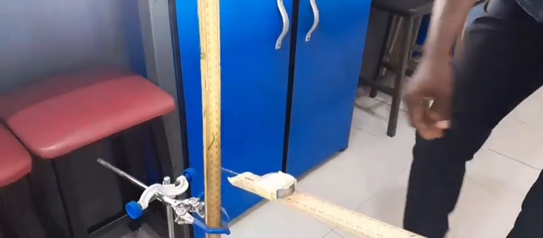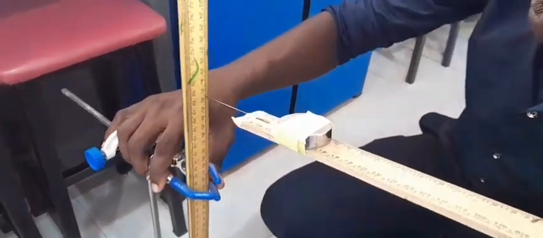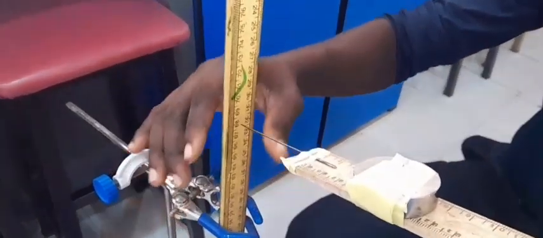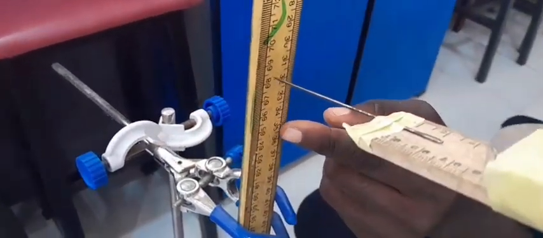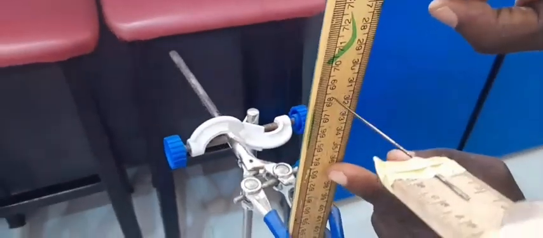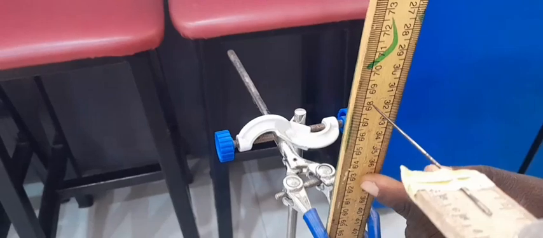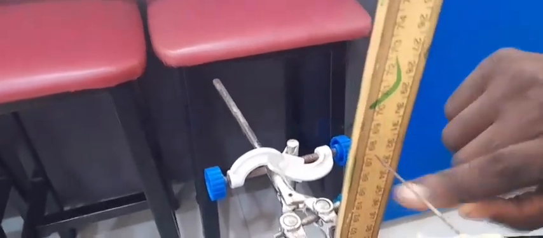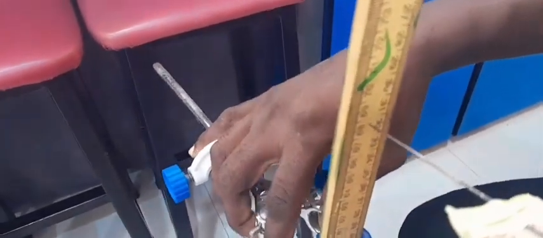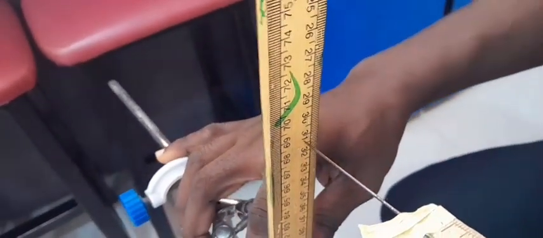Okay, so this is another possibility. You may be asked to take the depression, so you use the length that is going up like this, or the one that is going down like this. So we can take this to be the one that is going down. So that's 31.5. So you can record that as 31.5. That's what you can be asked to do.